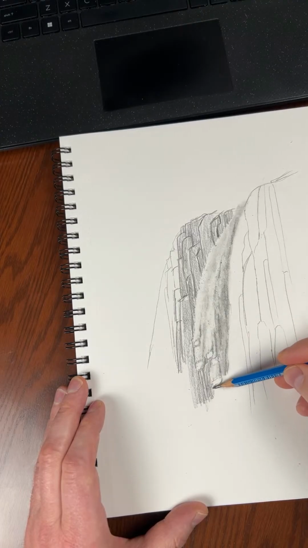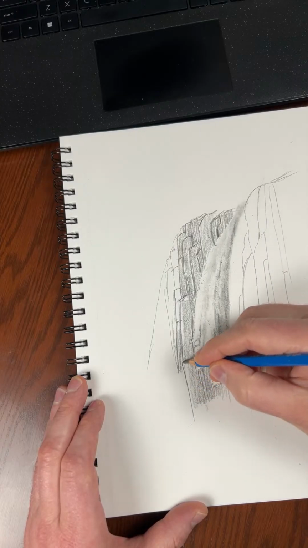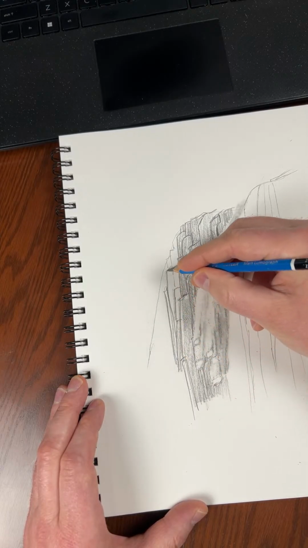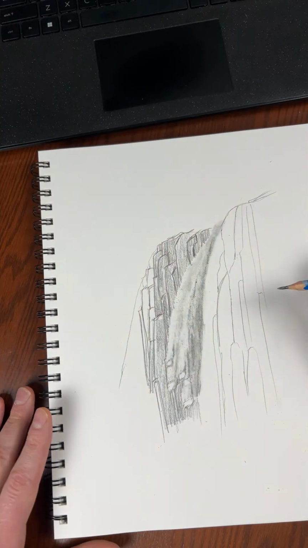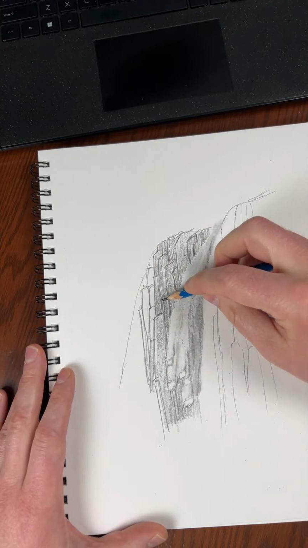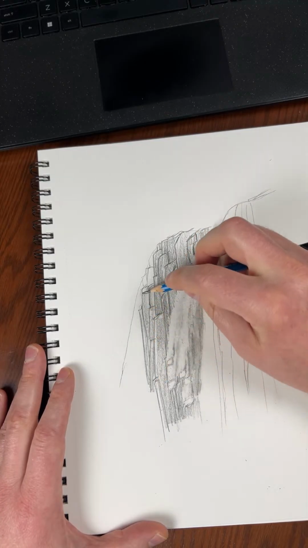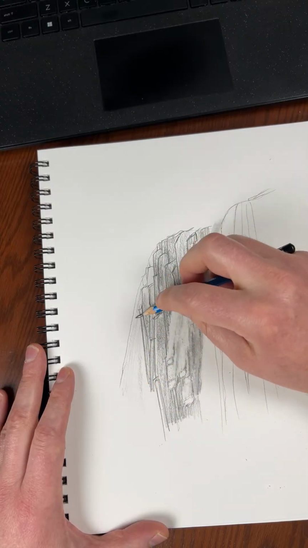Looks a little muddy at this point, but as we get out here, we'll just give it sort of a little more of a hazy look. Get a little lighter.